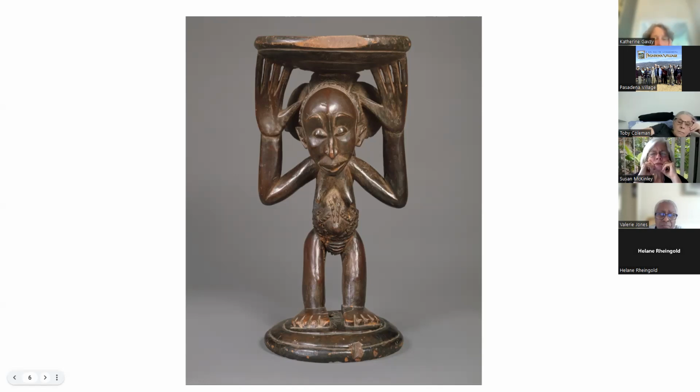She's also got that scarification on her abdomen. Do you see it? Why do you think the hands are so big? For supporting. Symbolically. Strength. Older woman. Strong. Very strong. She can support the weight of whoever's going to sit on this.